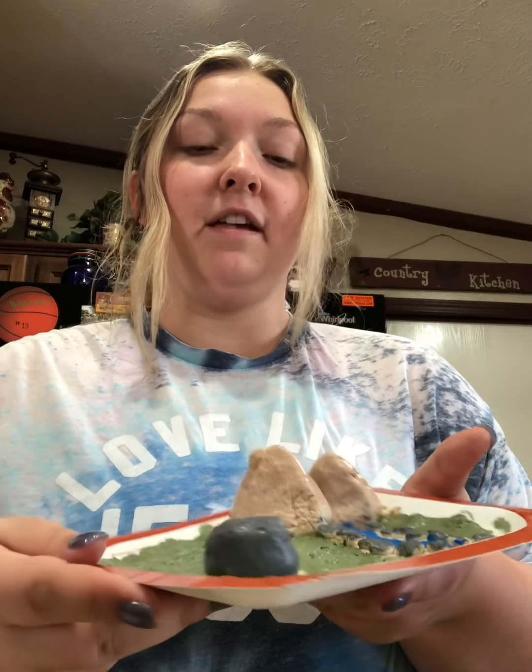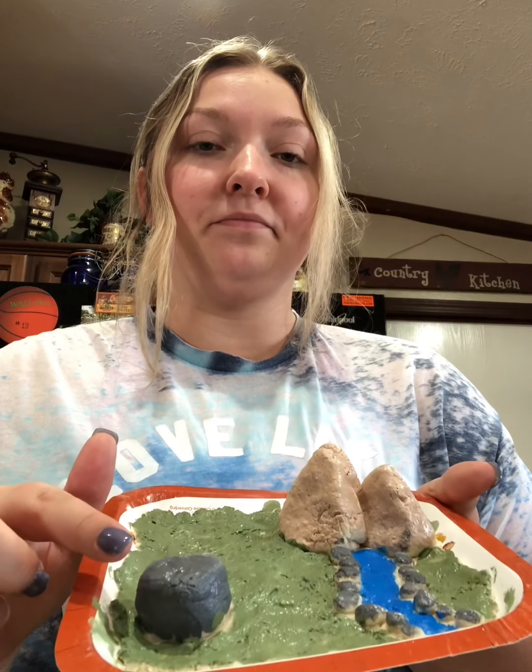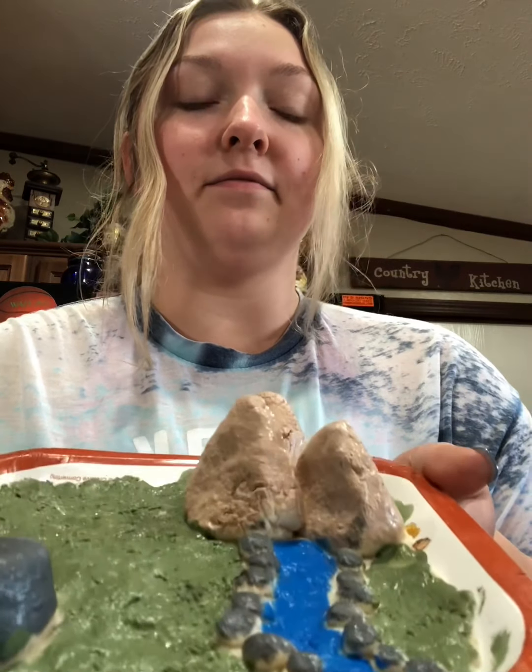I'm going to show you some examples that previous students have made. In the first one, we have beautiful green grass. We have a plateau. We have some rocks, and we have a river flowing into these beautiful mountains.